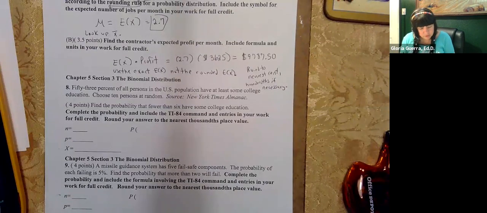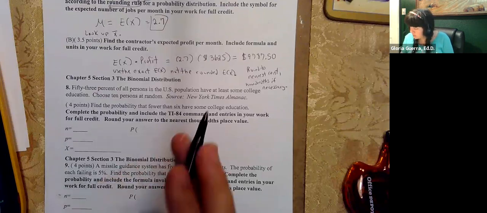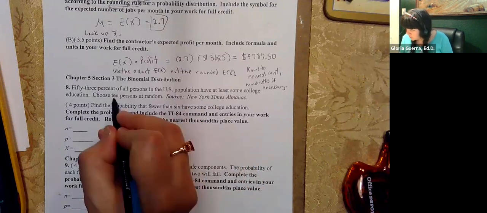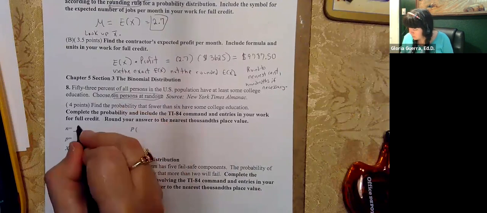53% of all persons in the United States population have at least some college education. Choose 10 persons at random. So that's 10 persons at random, that's your N, right?